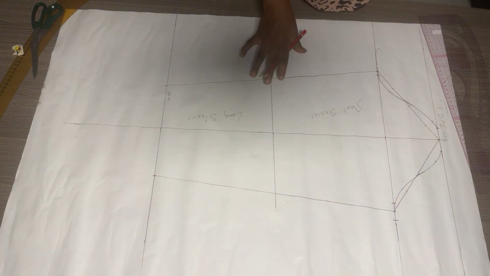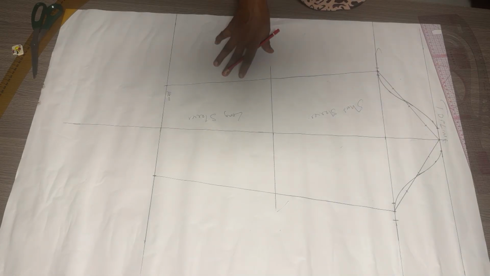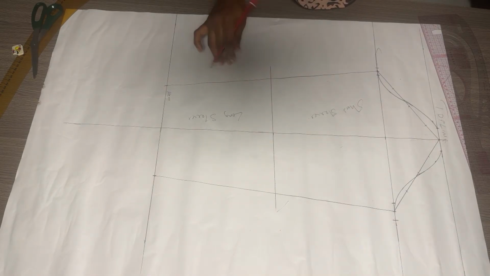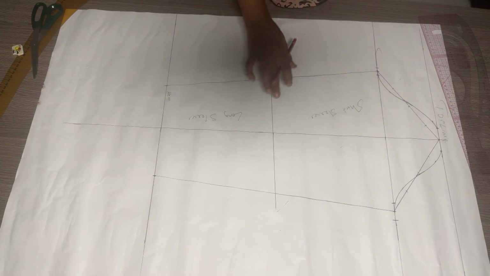Now you have the 3 foundation blocks: bodice, skirt, sleeve. With these, you can design almost anything.